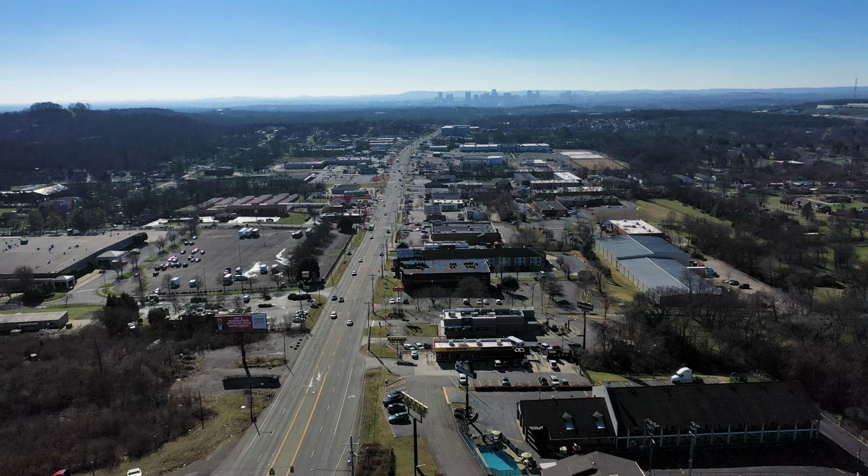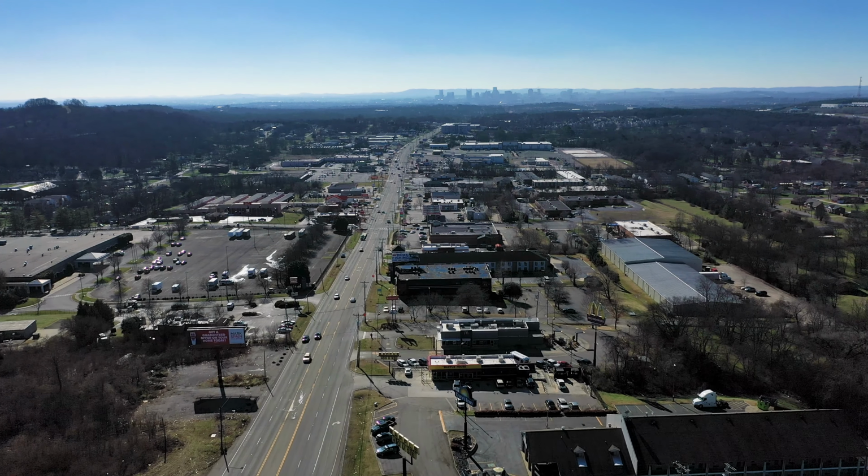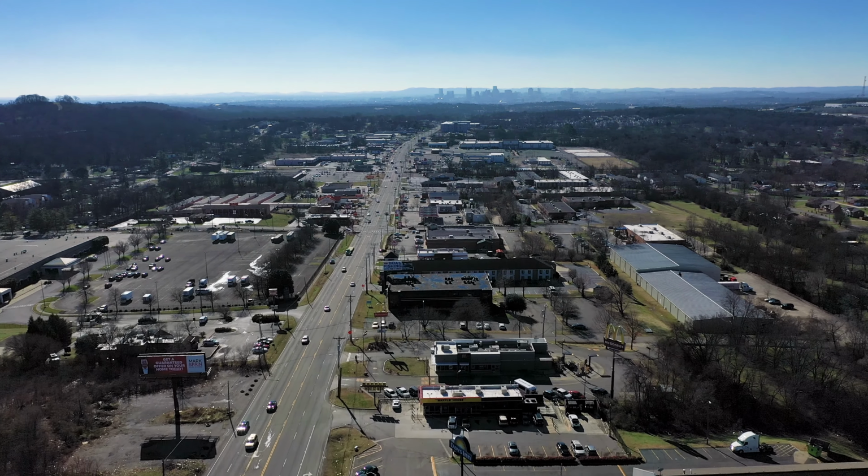So it's what I call critical mass or building your own critical mass. And I'm going to show you how we've done it in East Nashville. All right, so Dickerson Pike is where the majority of our projects are right now. That is a specific corridor within East Nashville.